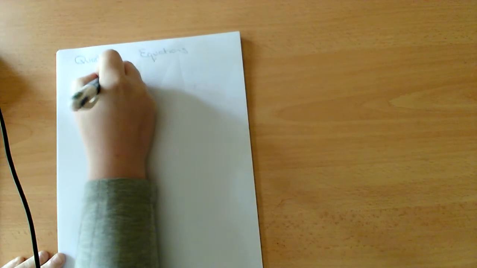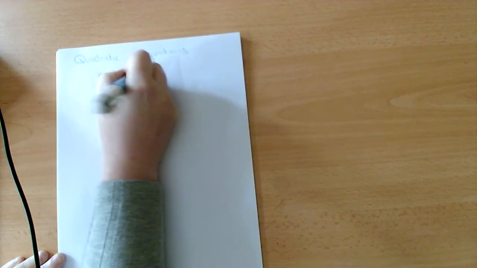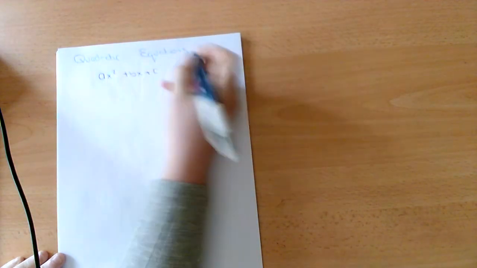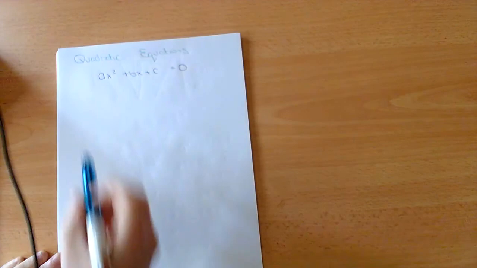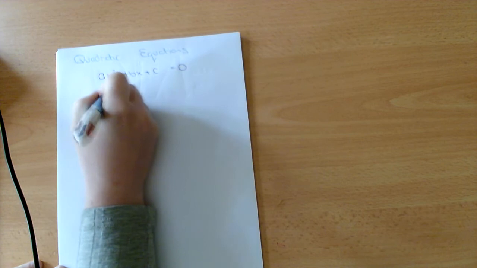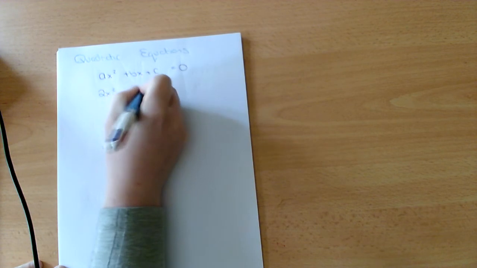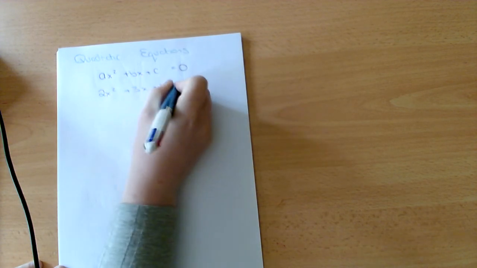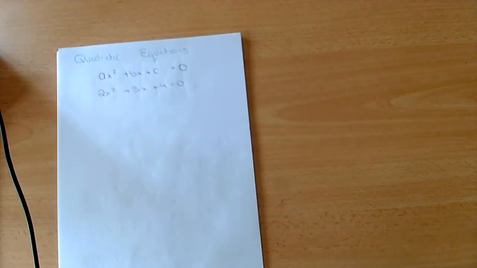Okay, so today we are going to look at quadratic equations. Quadratic equations are of the form ax squared plus bx plus c is equal to 0. You have already solved these last year using the guide number. An example of a quadratic equation could be 2x squared plus 3x plus 4 is equal to 0, and you could be asked to solve that.